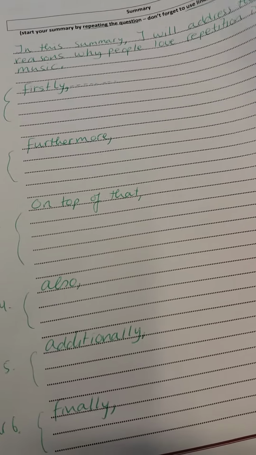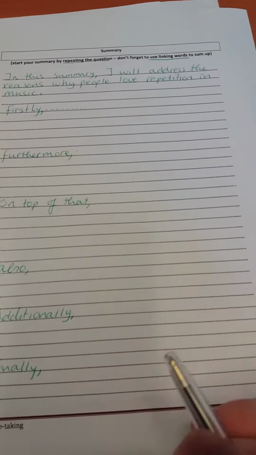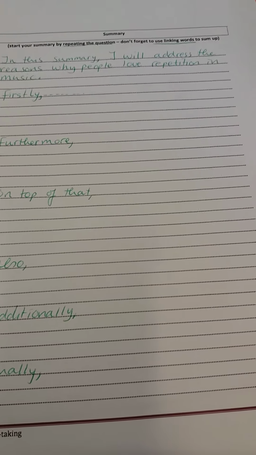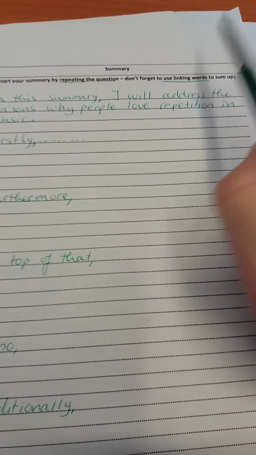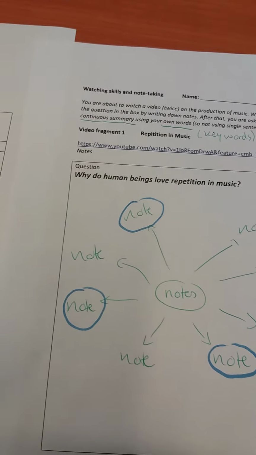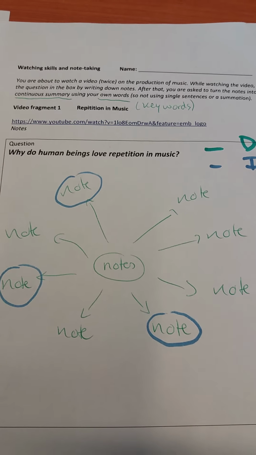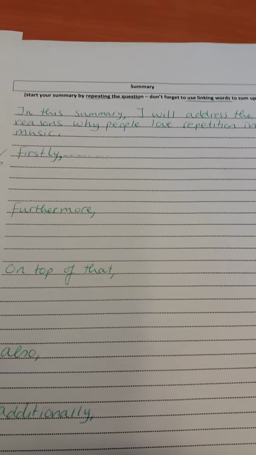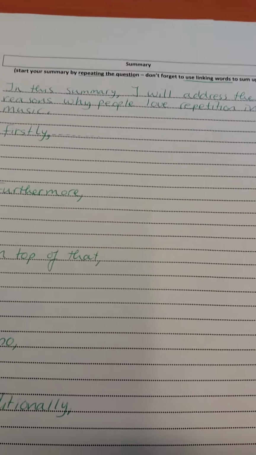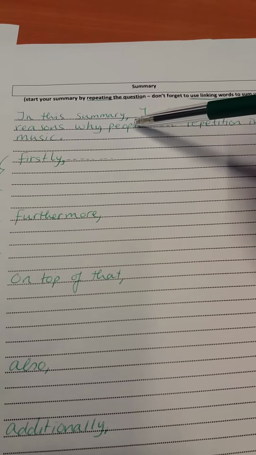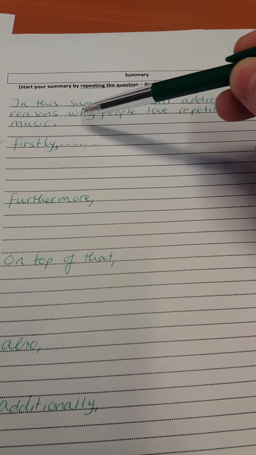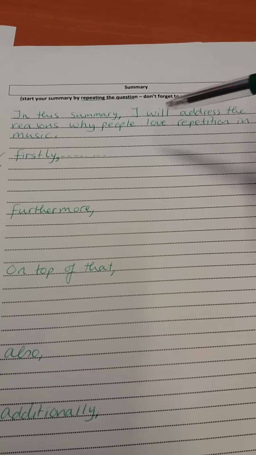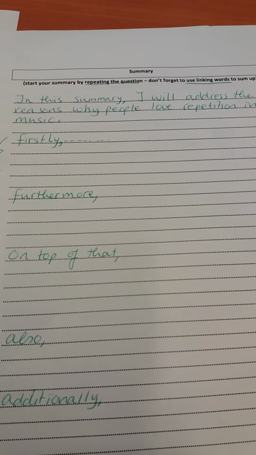Now, from the notes, you go towards the summary, and the summary should approximately be built up like this. Don't forget to read the instruction at the top. It says start your summary by repeating the question. Don't forget to use linking words to sum up. So the question was, why do human beings love repetition in music? I wouldn't suggest you start off by literally repeating the question. But you can start off with, in this summary, I will address the reasons why people love repetition in music. You see, it's not so much repeating the question, but putting the question in actual writing, okay?